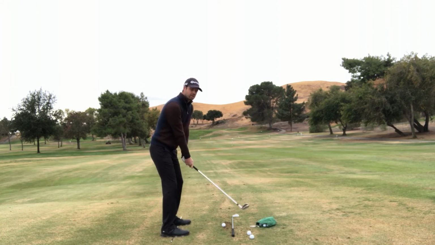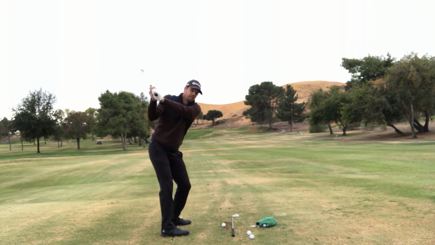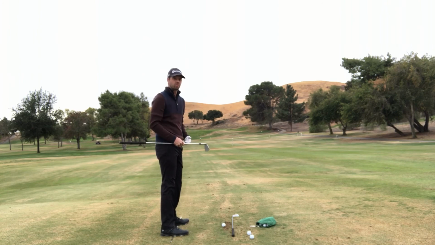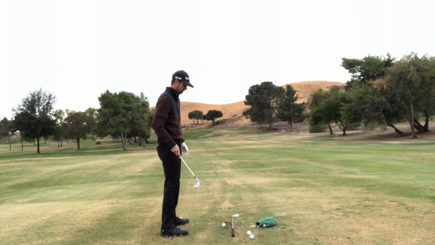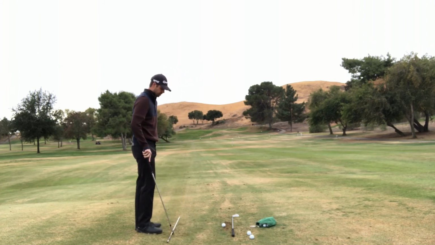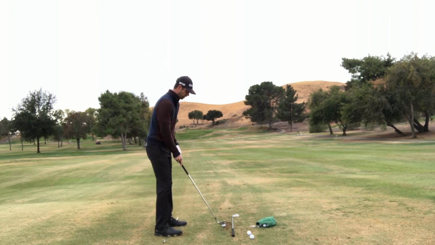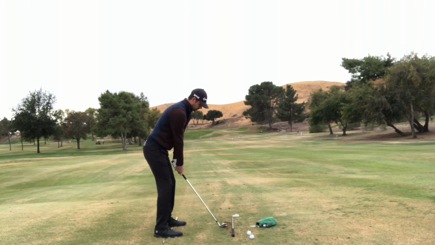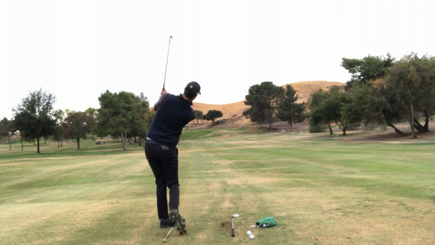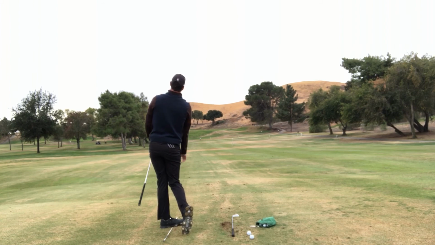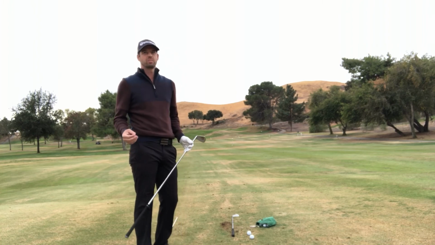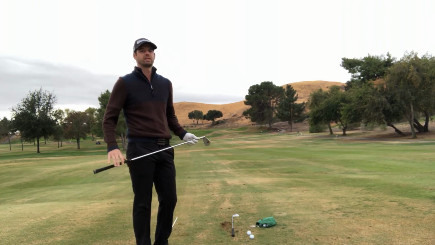Now we're going to take some rhythm swings, just moving back and forth on that alignment stick, trying to feel your weight just staying right on the stick, not moving forward, not moving back. As you get comfortable with this, you can bring a golf ball out and do the same thing, but now with hitting the golf ball. Weight goes back, weight goes through, and you feel more balanced and controlled. If you do this properly, this can possibly help you fix that slice.